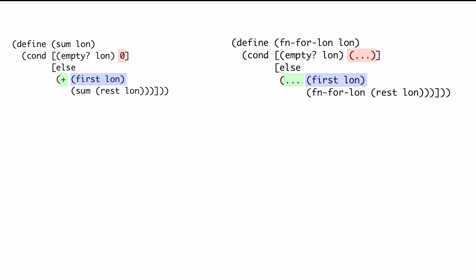If we look at sum on the left and the fun-for-list-of-number template on the right, then we look at what I've called for now the red hole in the template. I'm going to give it a better name in a minute, but for now we'll just call it the red space in the template. In the sum function, the red space gets filled with 0. The green space gets filled with plus. Nothing changes in the blue space. We just leave it the way it was.